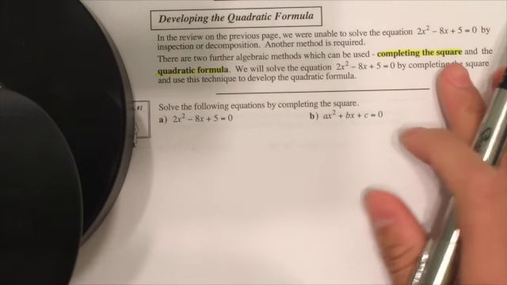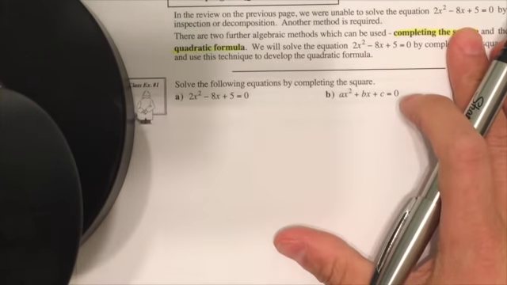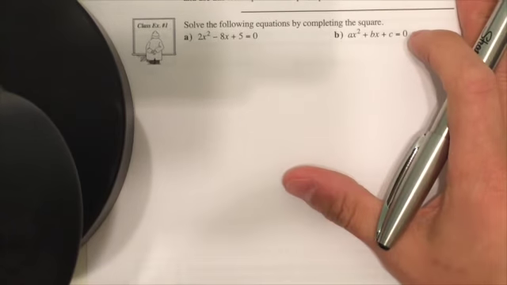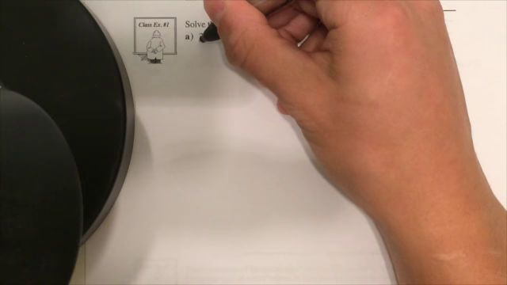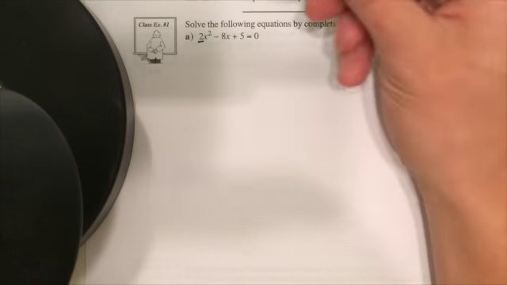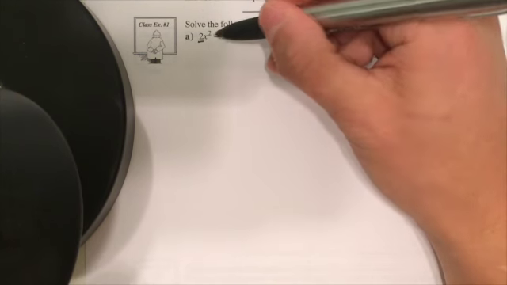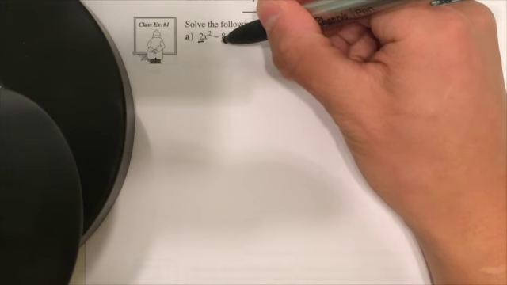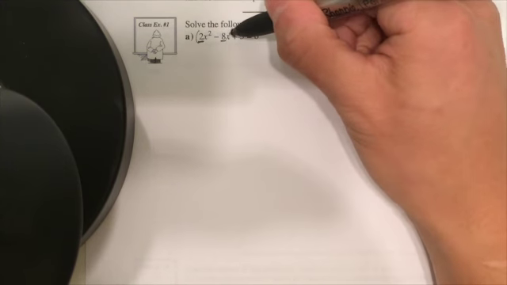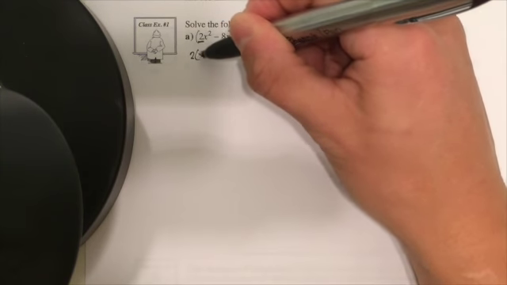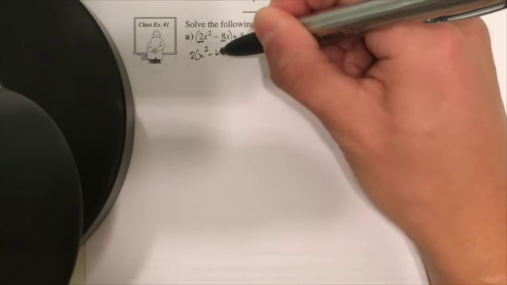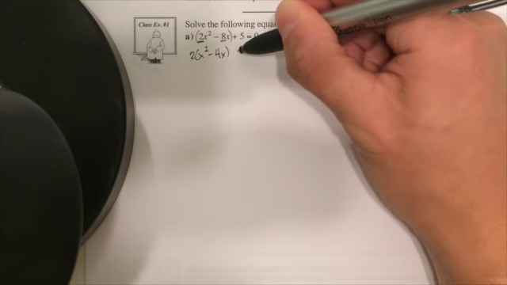Now, in order to complete the square, we need to remember, factor out this 2. So we're factoring out this coefficient from the x squared and the 8x only. Okay, and we don't want to factor the x's out, just the 2. So if I take that 2 out, I'm going to be left with x squared minus 4x. And I still have my positive 5 here.